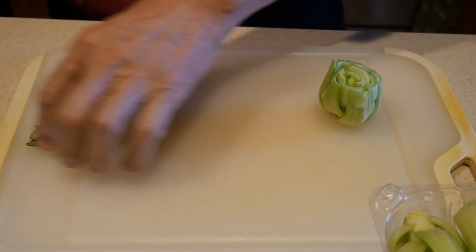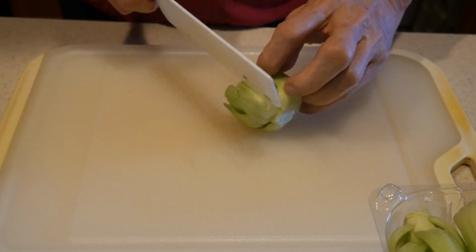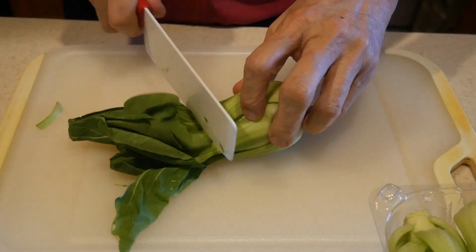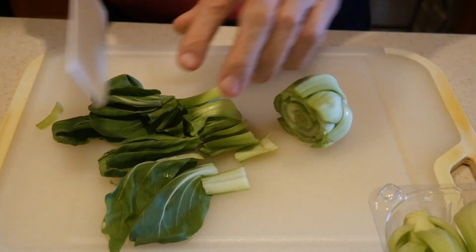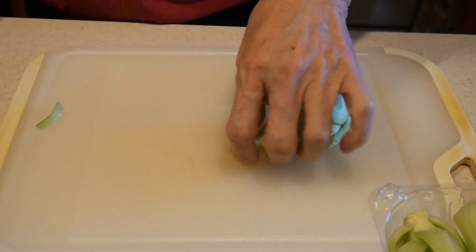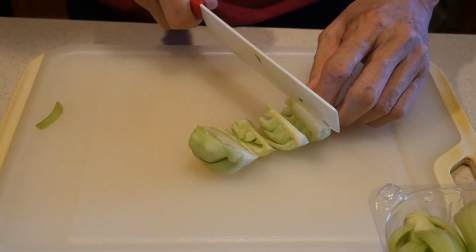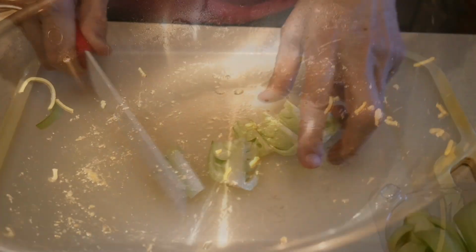Now, baby bok choy has great nutritional value, and now it's become more popular. You can buy them in many different grocery stores. The first thing, the basic template, is that you want to cut the baby bok choy into a size that is suitable for stir frying.